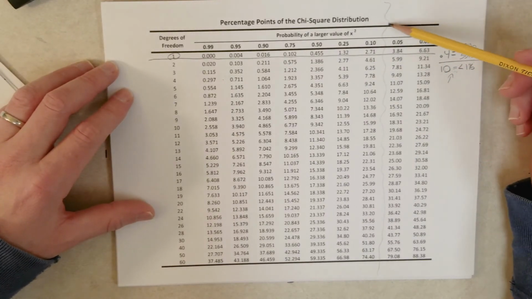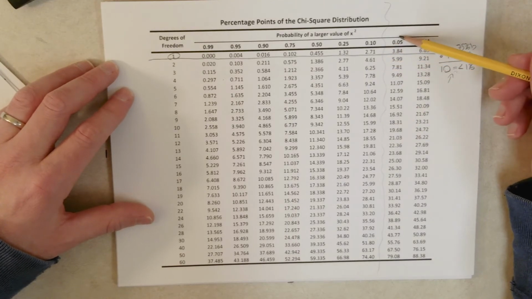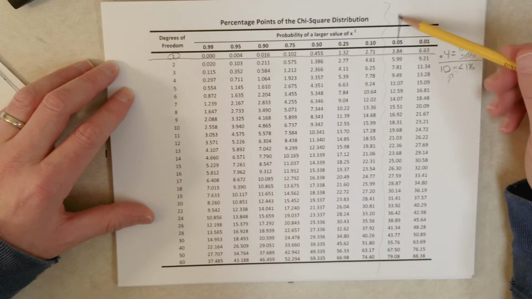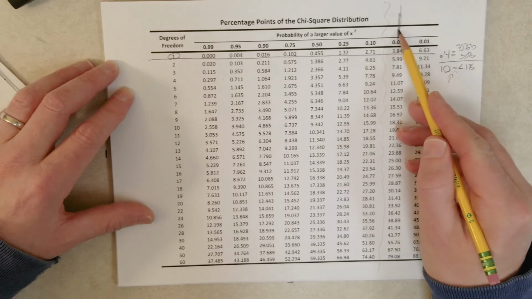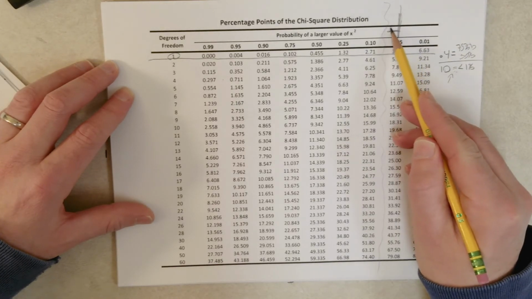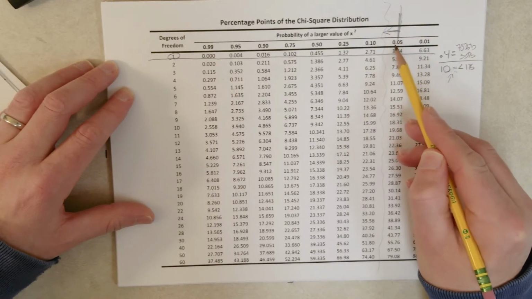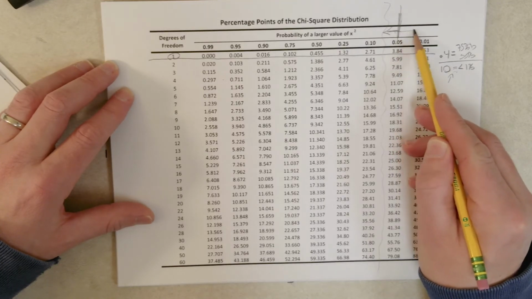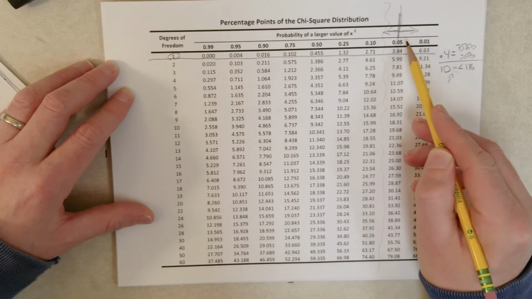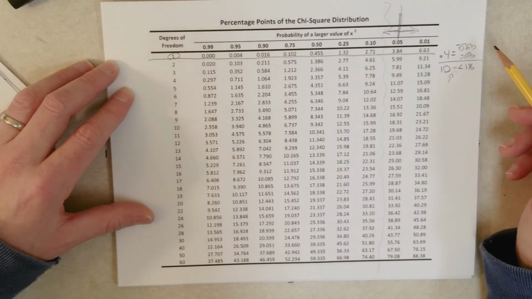So what geneticists like to do is they like to use this 0.05 value. And so usually we're pretty comfortable with deviation that is expected to occur more than 5% of the time. Not very comfortable with deviation that is expected to occur less than 5% of the time.